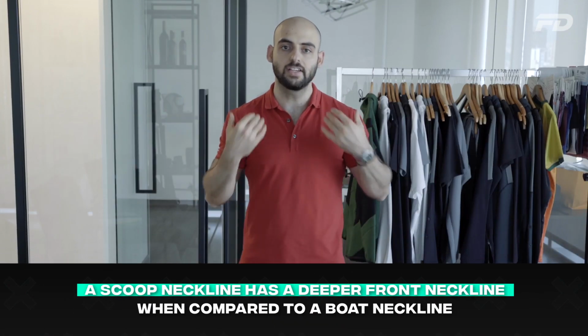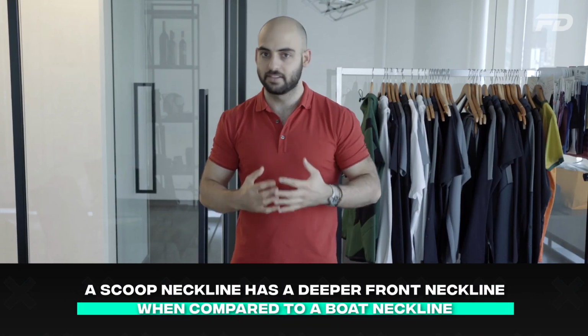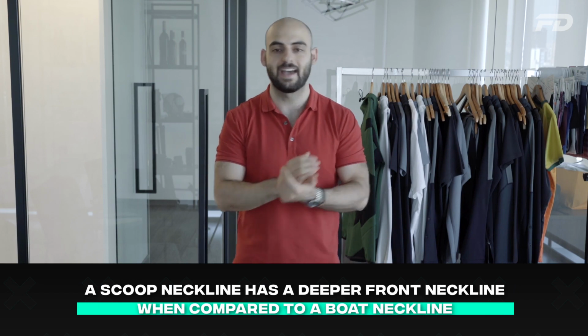In terms of the drop of the front neckline, you're definitely revealing a lot more than with a boat neckline. So you end up with a much more revealing look on the upper chest. Yes, this is both suitable for men and women. However, I definitely see it a lot more on men's casual items. A good example is the athlete scoop neck tee, which is a very casual look. And if you have a great upper chest, it's a nice way of bringing it out subtly.